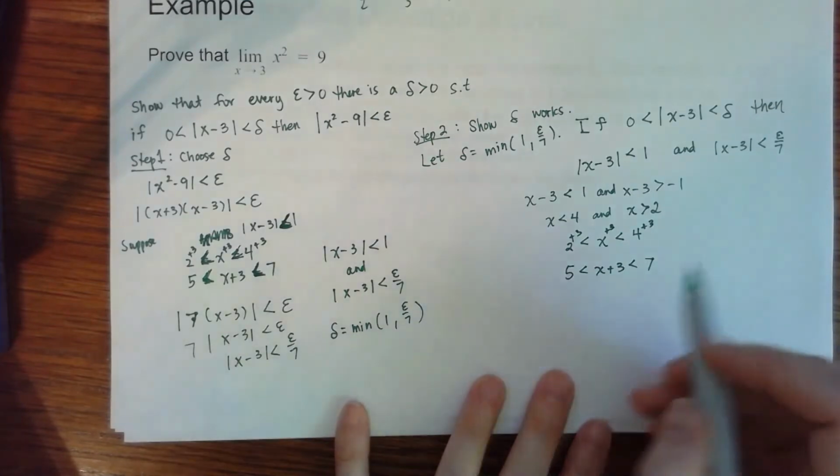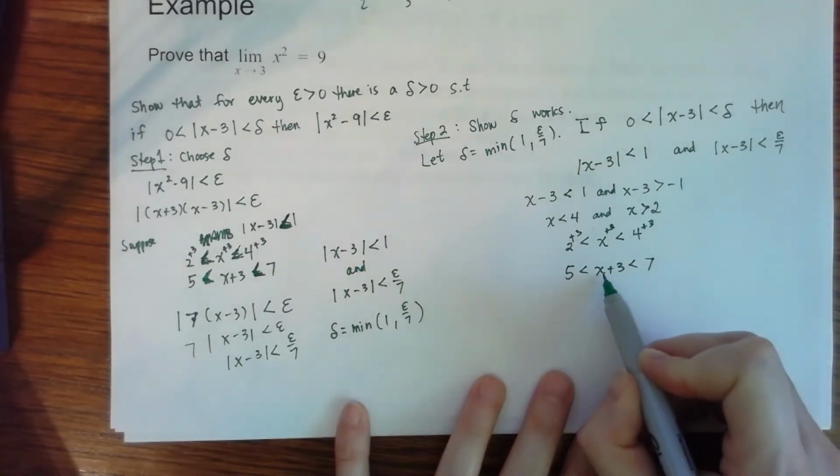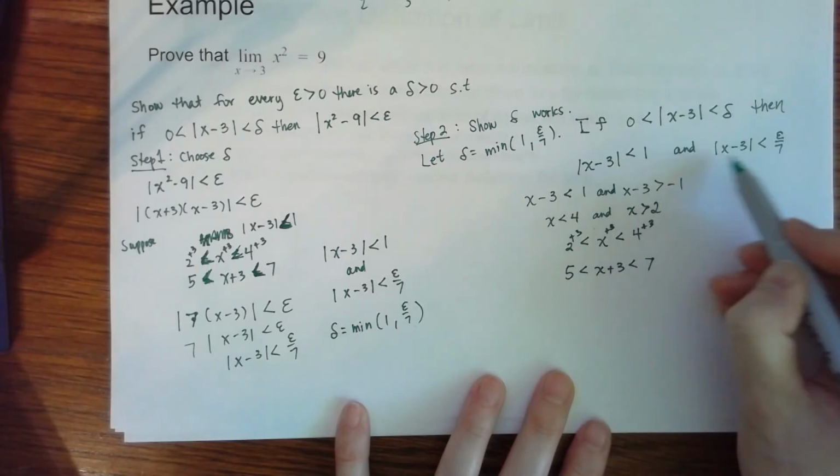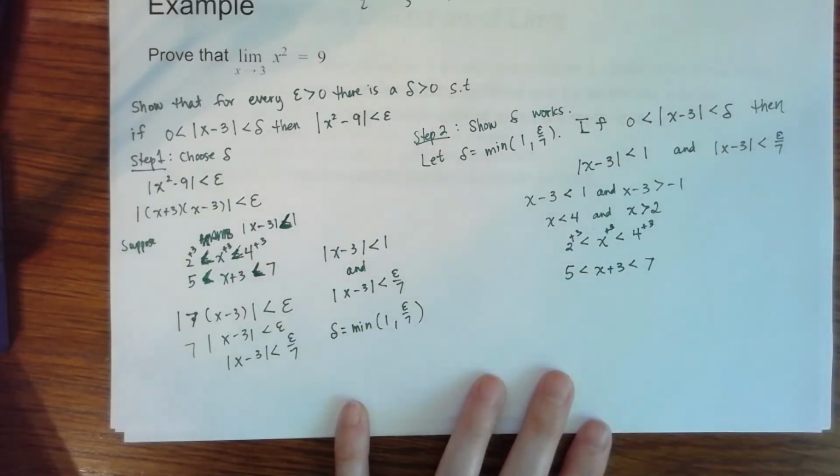And so now we have x plus 3 is less than 7, and the absolute value of x minus 3 is less than epsilon over 7.